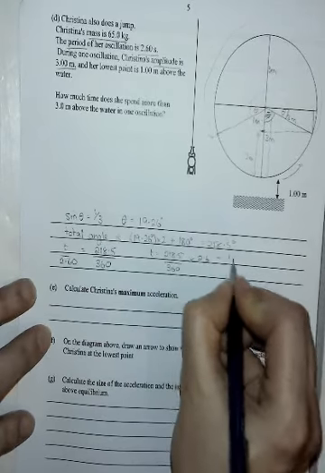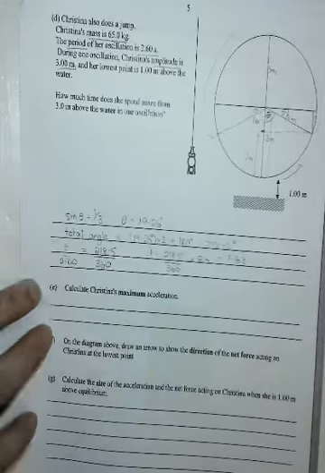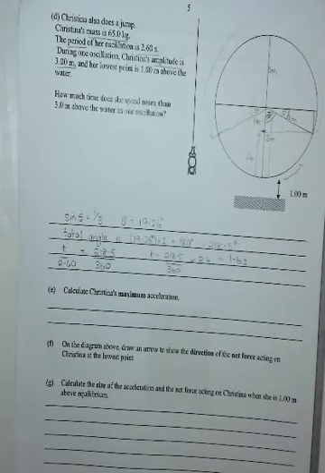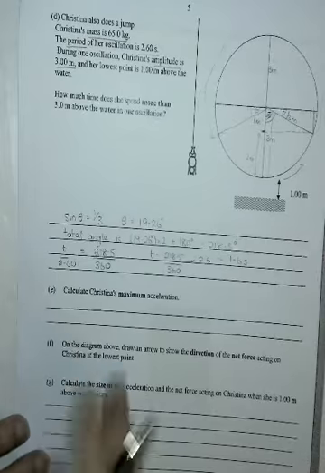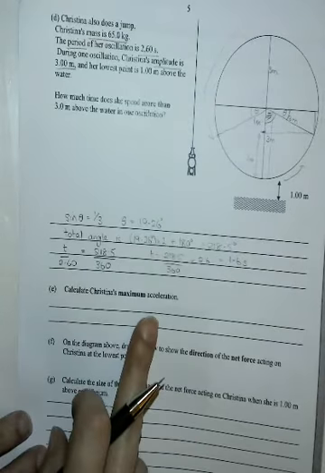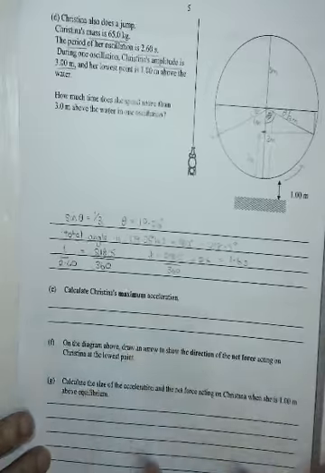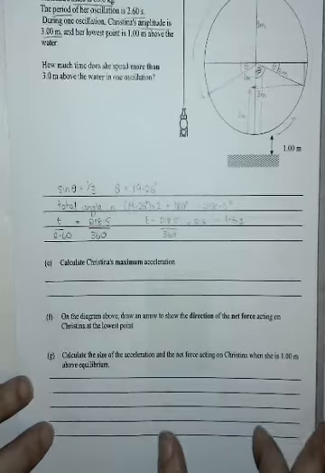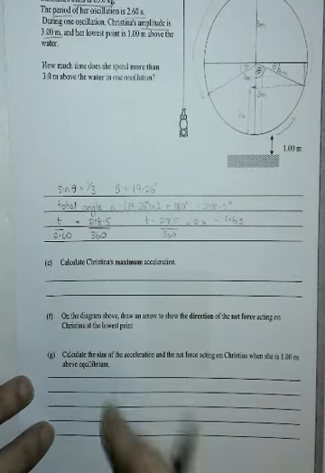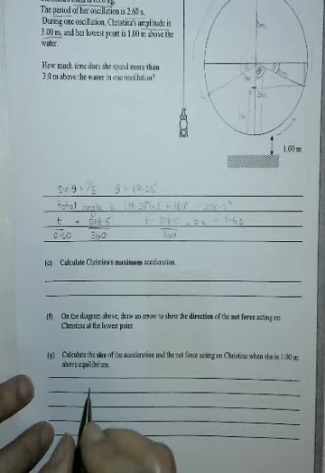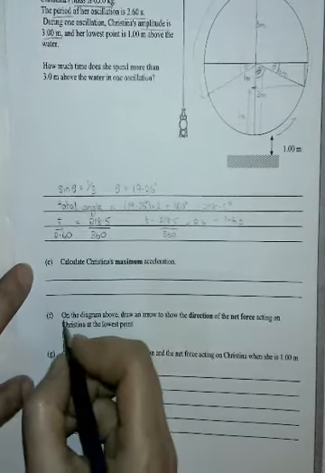The next bit asks us to calculate her maximum acceleration. Now, remember when you were looking at your equations to do with your reference circle, there were some special versions of the equation when you're looking at maximum velocity and maximum acceleration. So our maximum acceleration is given to us by a is equal to negative omega squared x. So what we've got to work out first is what omega is going to be, and we know, or we should know, omega is equal to 2 pi over T.